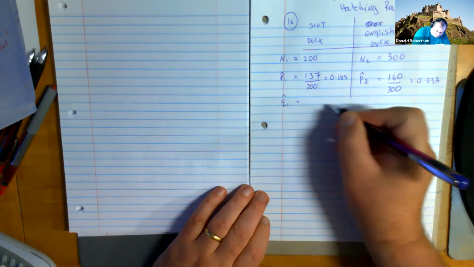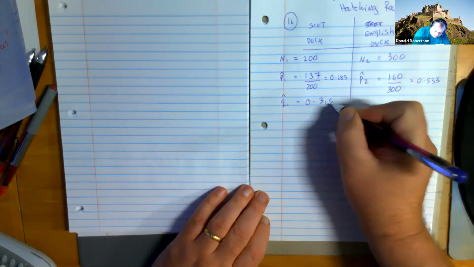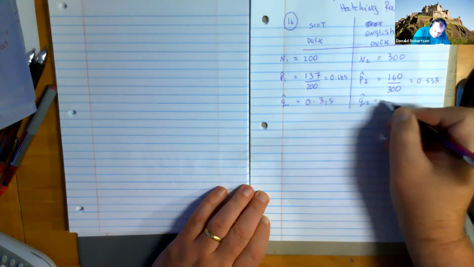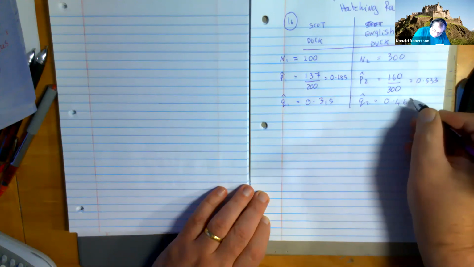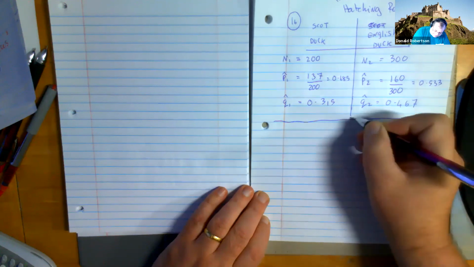Q1 hat is 0.315. And Q2 hat is 0.467. So far, so good.